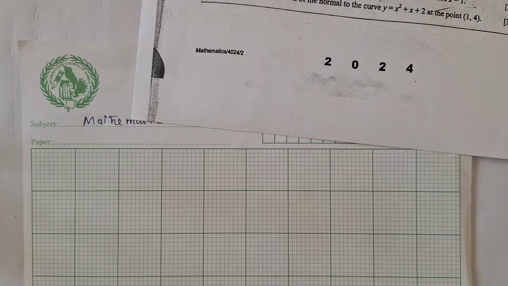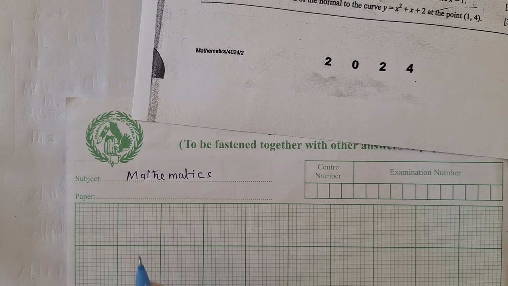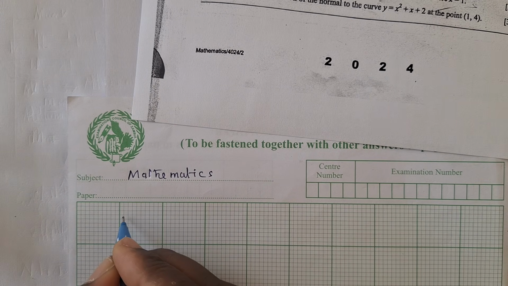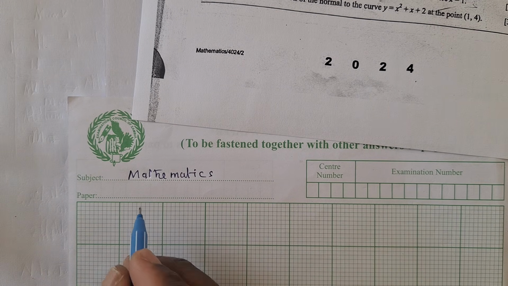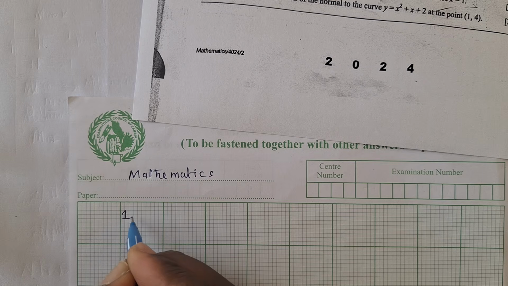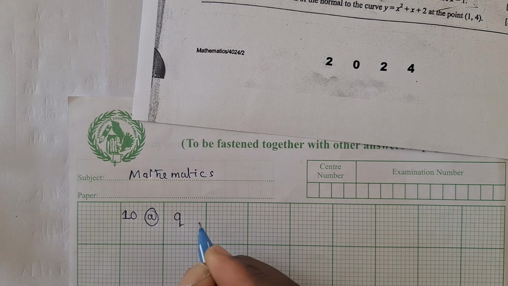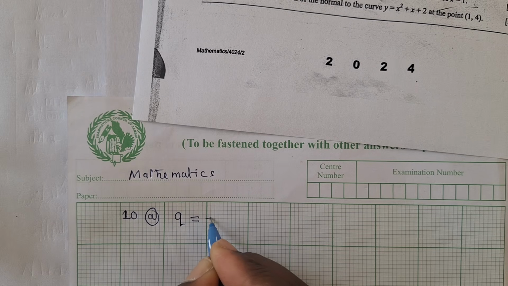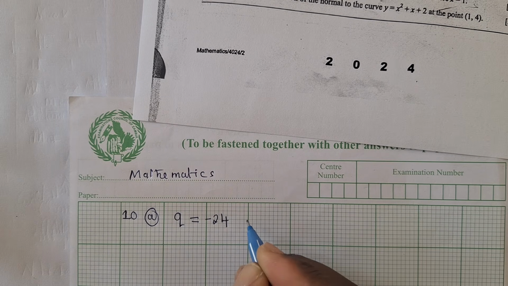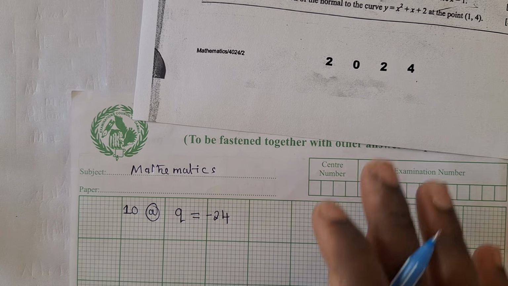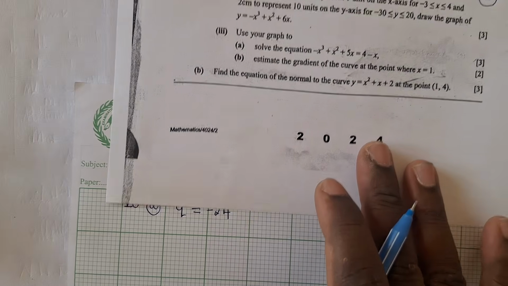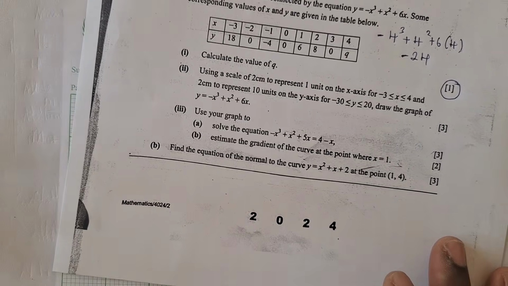So don't even show on the graph paper all those workings. Just say, this is my graph paper, and I'm going to write, this is question 10A. I will write the value of q to be equal to what? Negative 24. So that's a mark. It's 1 mark, guys. So once you do this, you come to the next stage.